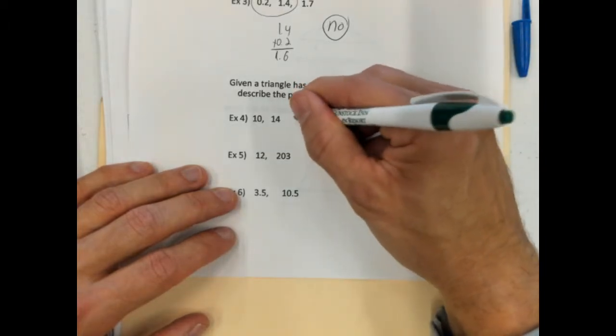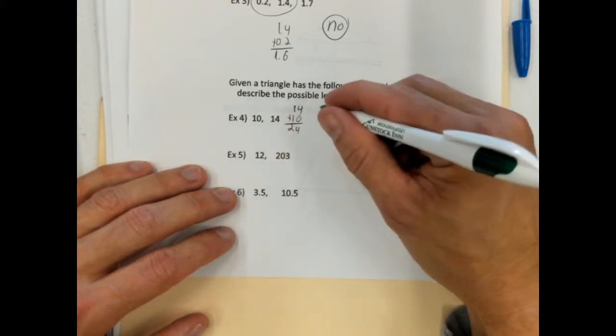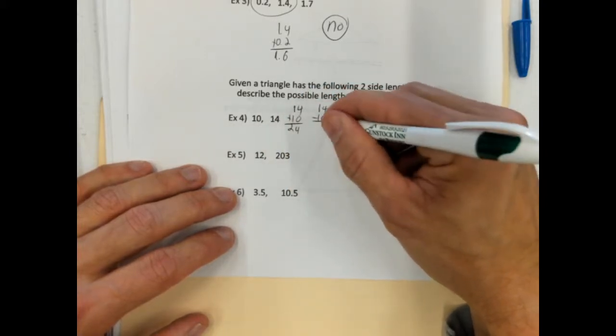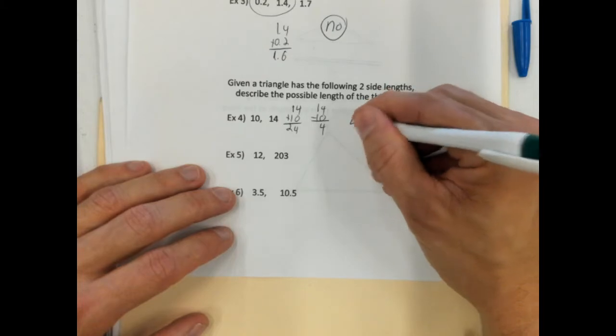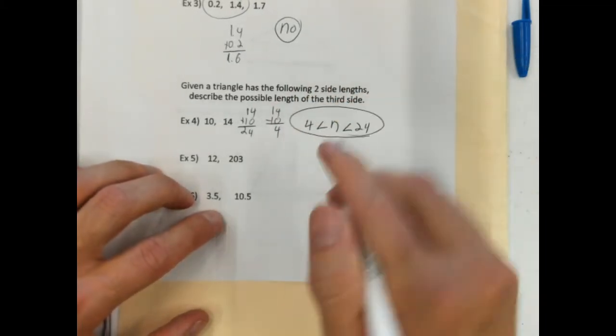So we're going to do 10 plus 14. That gives us 24. That's our high. Then we're going to subtract big minus small, so 14 take away 10. That's going to be 4. That's our small. So it's going to be greater than 4, but less than 24. That's the range of sides.